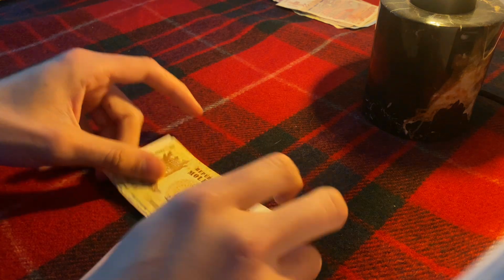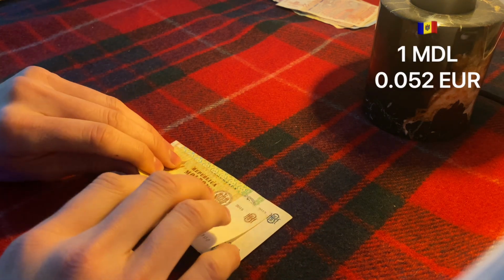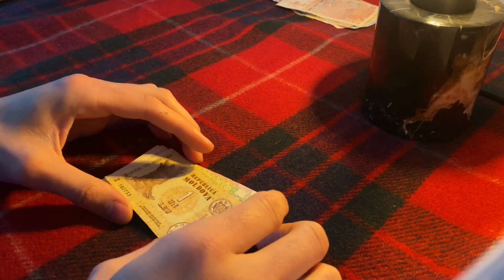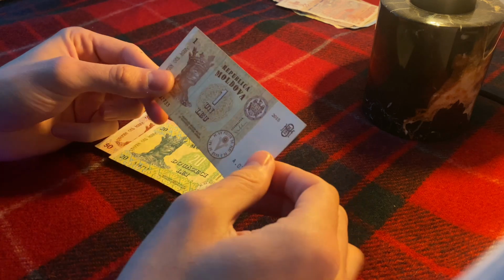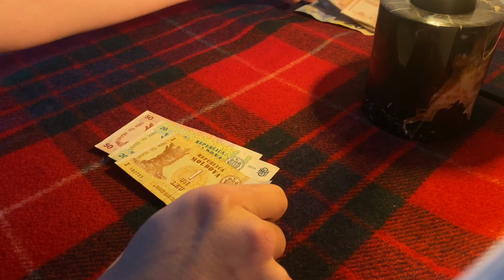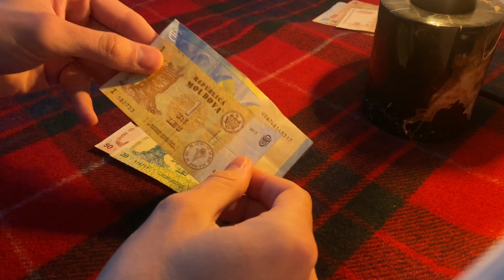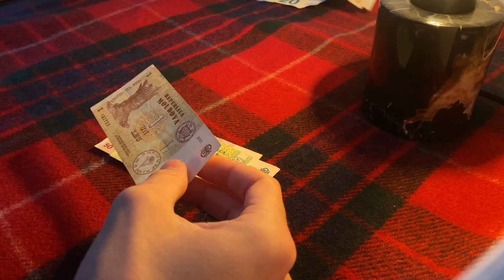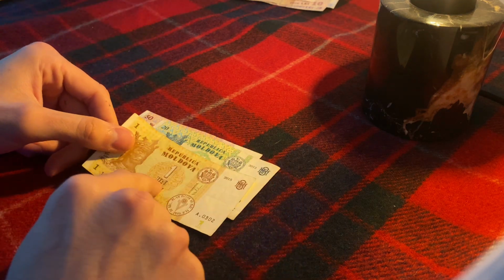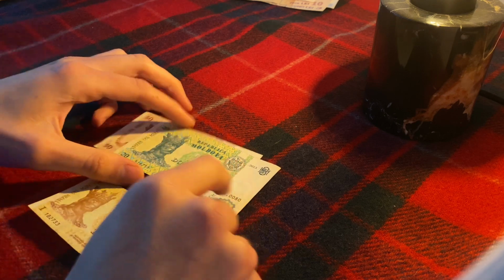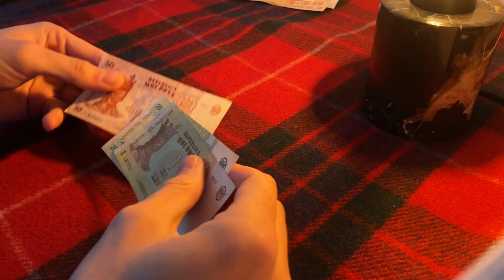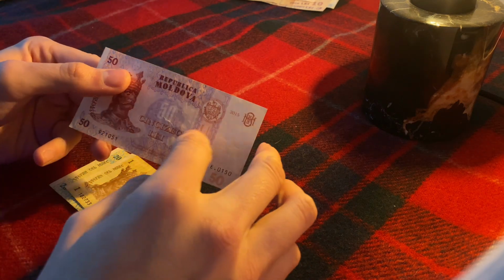Next I have some money from the Republic of Moldova. Republika Moldova. These are really small bills, just let's compare it with the 20 euro bill. These are quite small. And I have 1 leu, 20 lei, and 30 lei, 50 lei.